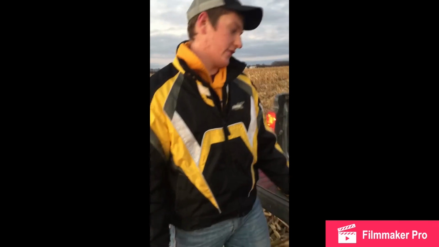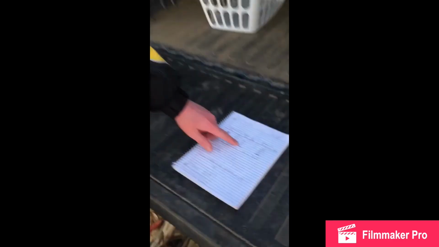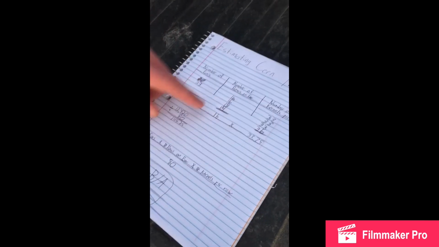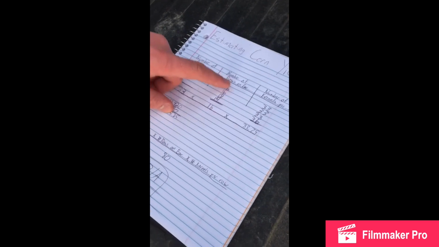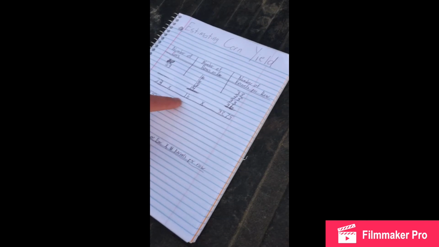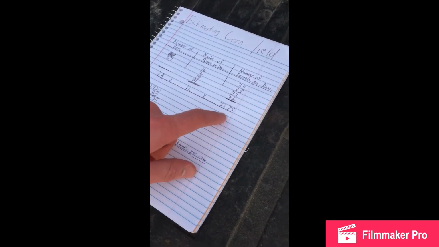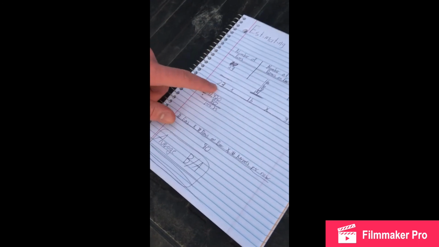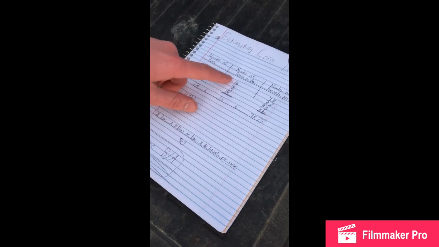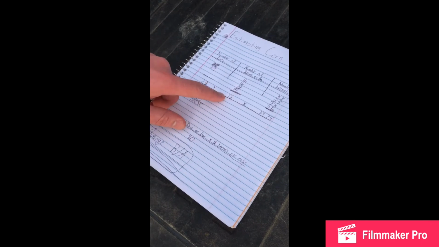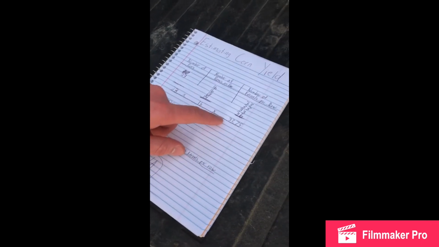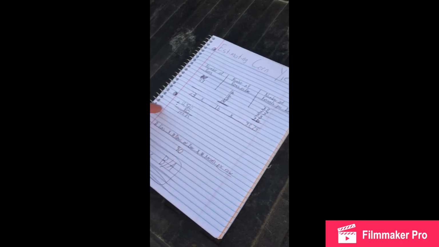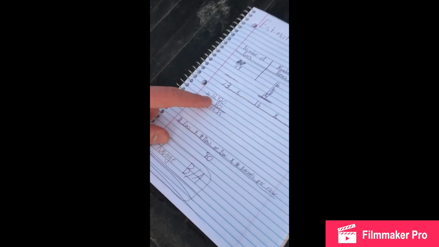So to find the average of them, all we do is add up the numbers here and divide by 4, because that's how many we have. We do that for the number of rows and the number of kernels, and we got 16 and 33.75. So now your next step is to multiply the number of ears, which is 23, times the average number of rows, which is 16, times the number of kernels per row, which is 33.75, and we got 12,420.